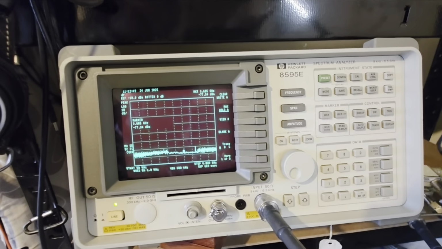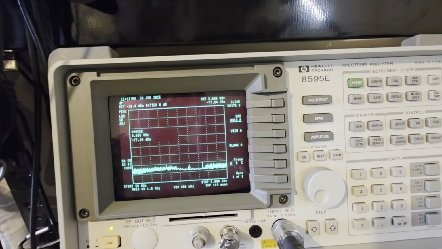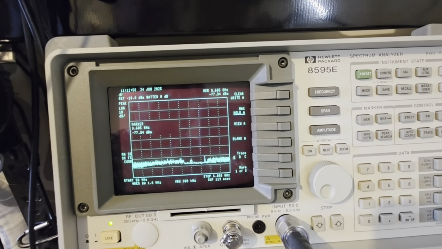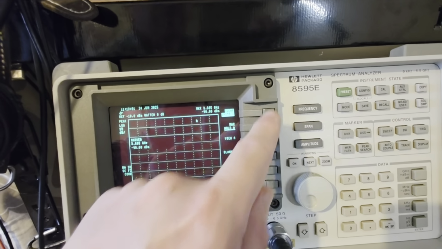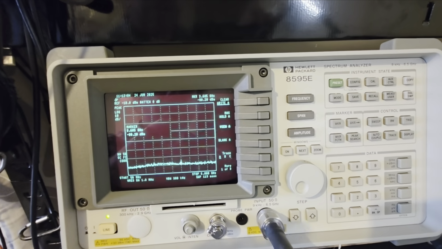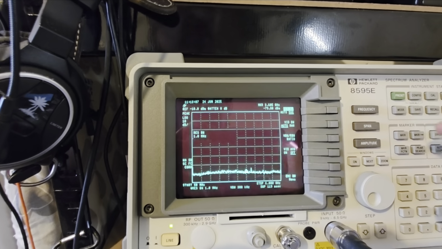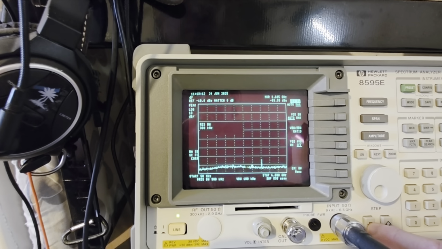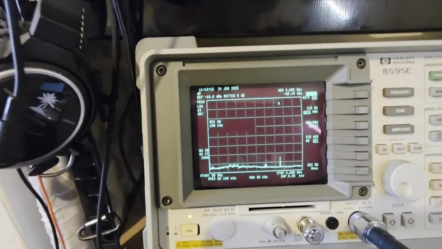It's a long video, sorry. Yes, I'm going to try. I'm going to clean. So 80. I'm going to change the resolution bandwidth to a smaller one, 600 kilohertz.